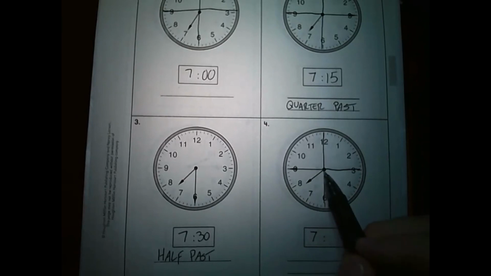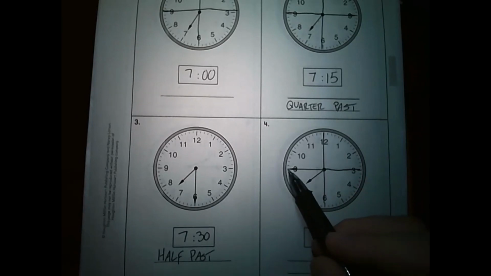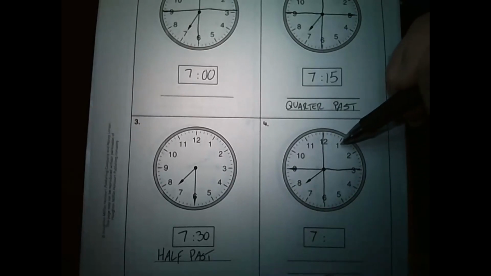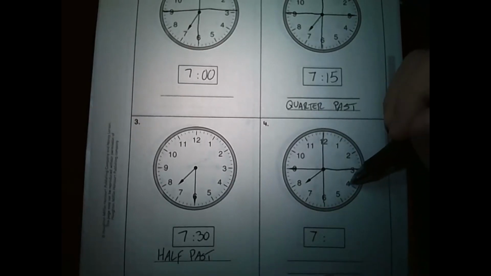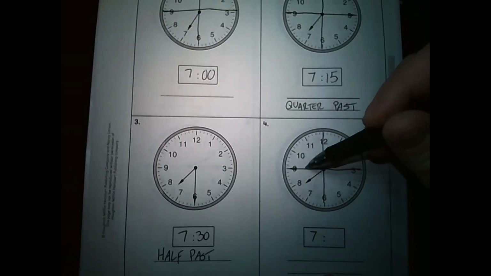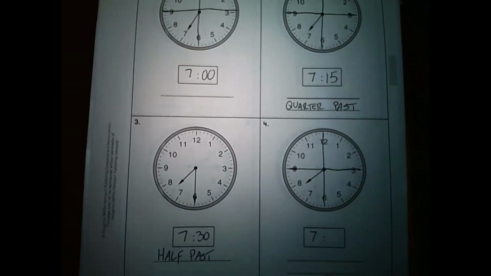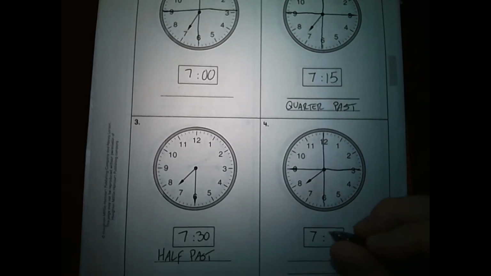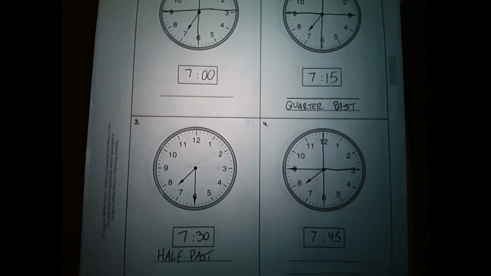And then our minute hand is pointing at the 9. Now remember, if our minute hand is pointing at one of the big numbers, it is not that number. We have to count by 5 until we get to that number. Okay? Here we go. 5, 10, 15, 20, 25, 30, 35, 40, 45. Our minute hand is pointing at the 9, which would be 45 if we counted by 5s.